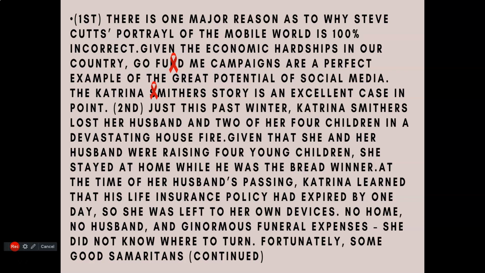And basically a first premise does the exact same thing. So we're going to take 3 sentences to set it up, refocus the thesis, get anchored in the prompt, and then tie your ribbon around the trunk of your promise. There's one major reason as to why Steve Cutts' portrayal of the mobile world is 100% incorrect. Given the economic hardships in our country, GoFundMe campaigns are a perfect example of the great potential of social media. The Katrina Smithers story is an excellent case in point. So we're going to put a ribbon around GoFundMe and Katrina Smithers. Do you see what I mean?